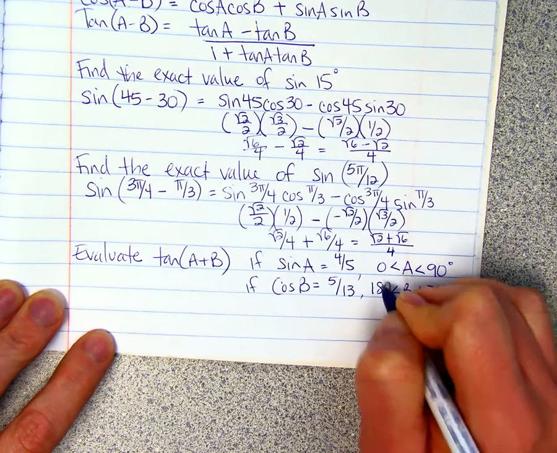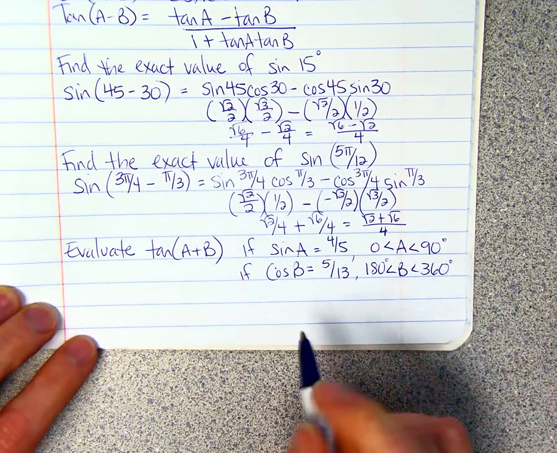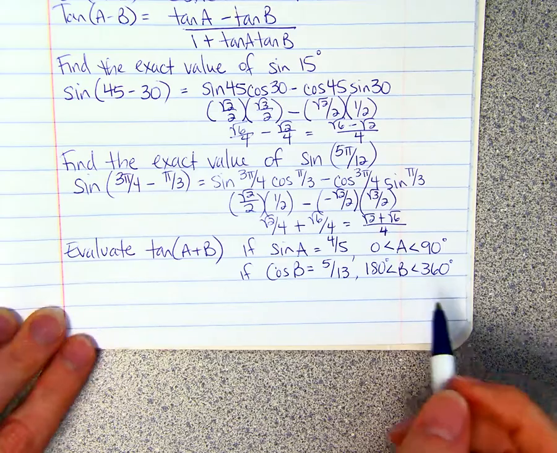It's the same, because you get sine of 75, which is just the opposite of sine of 15. Okay.